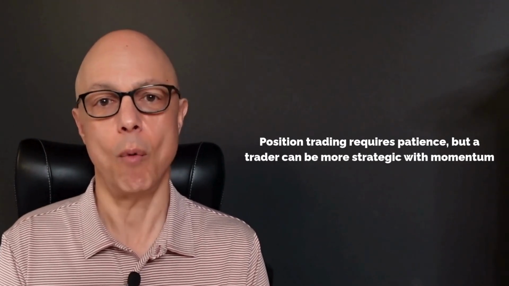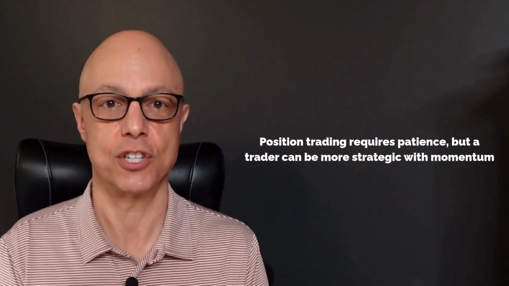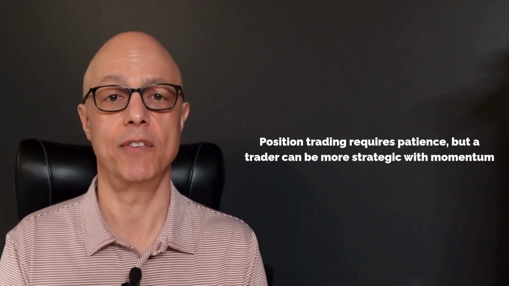Position trading gives you the time to be patient with this. You're not watching 5-minute charts and making fast decisions. You have time to let a setup develop, time to watch momentum shift, time to wait for confluence before committing. That patience is not a constraint on your trading, it's your edge.